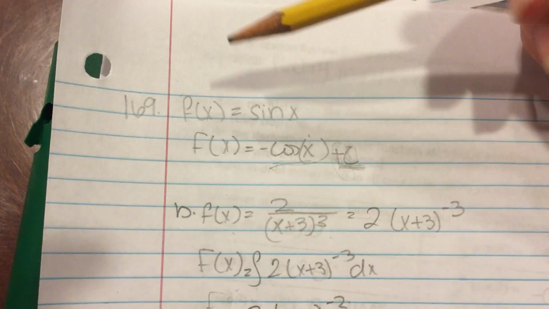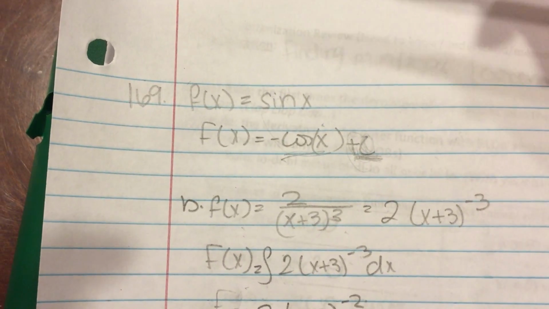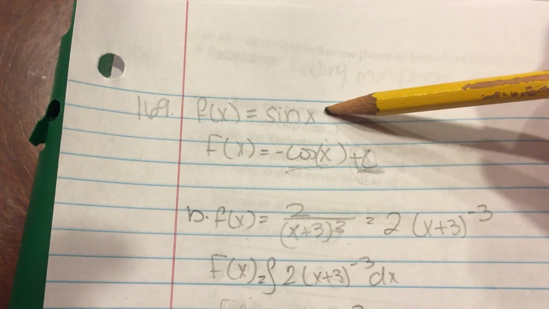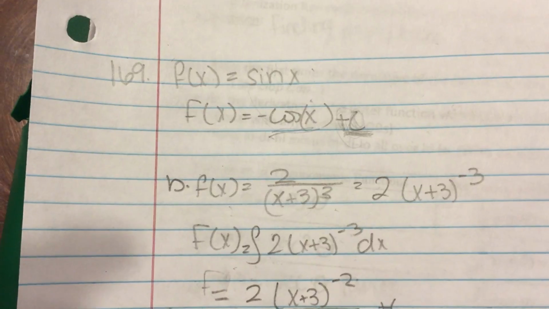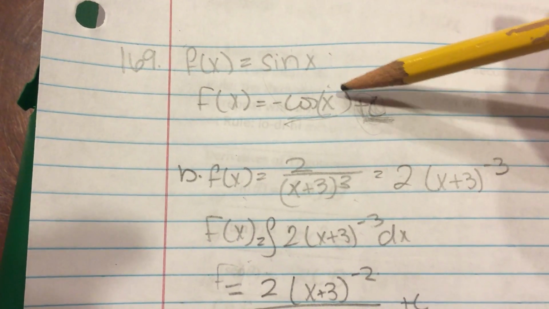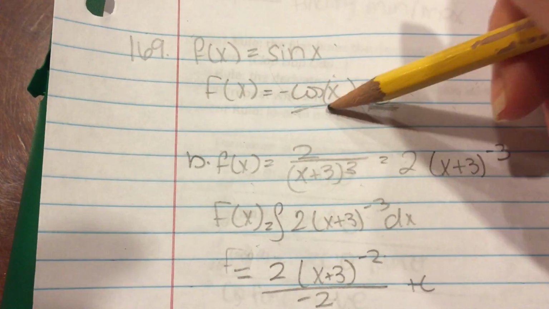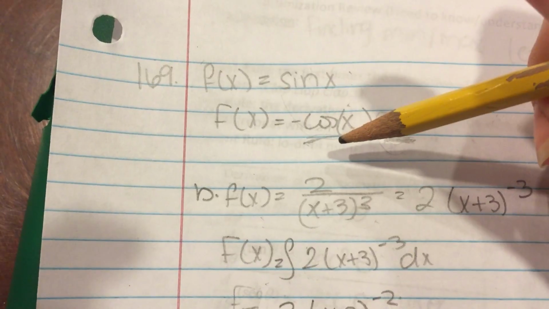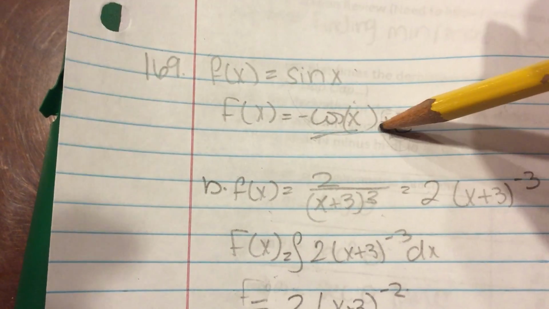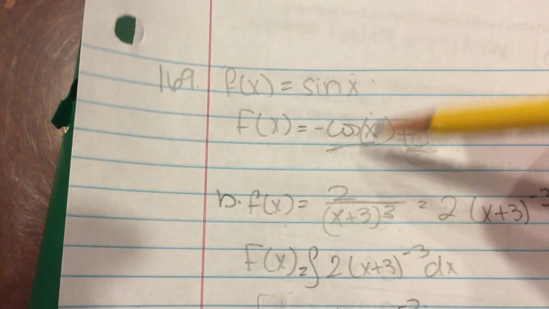Okay, so I have question 169, and it asks to find the antiderivative of functions, and our first function is sine of x. And the antiderivative of sine of x is negative cosine of x plus c. And it's negative cosine because you can think of it simply as what, so the derivative of negative cosine would give us sine. So negative cosine would be the antiderivative of sine.